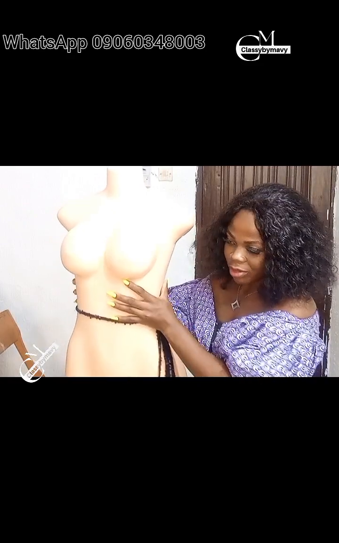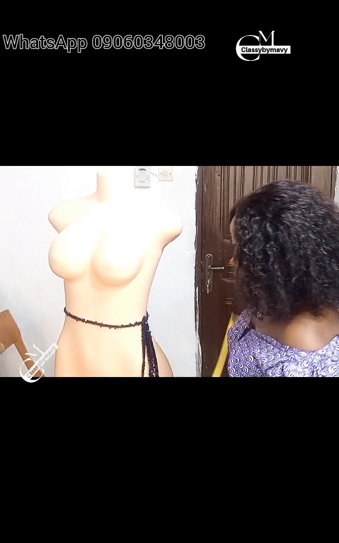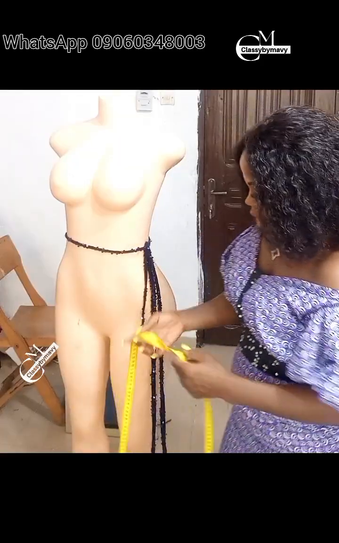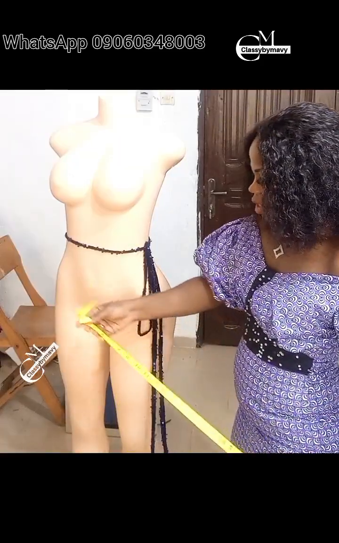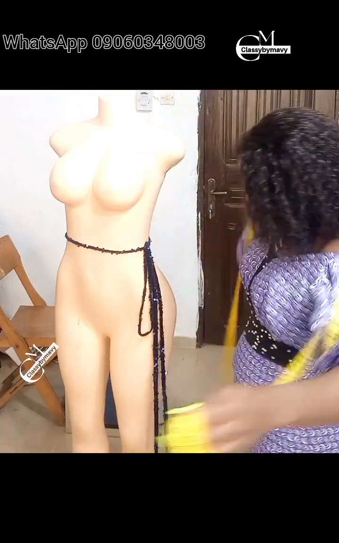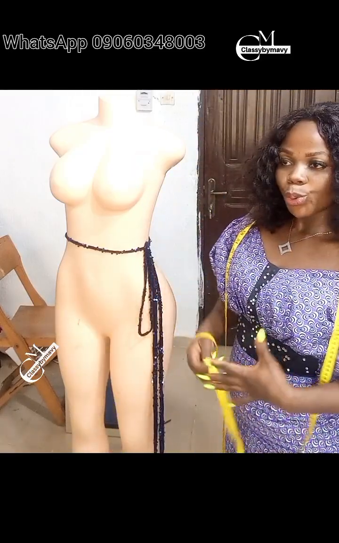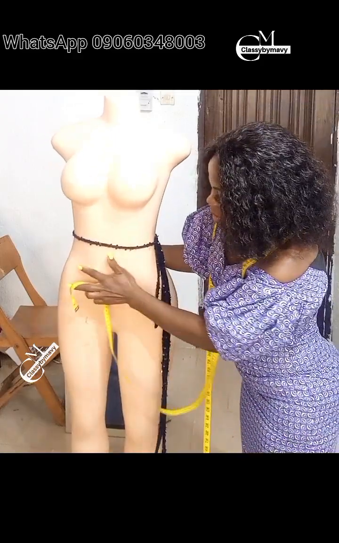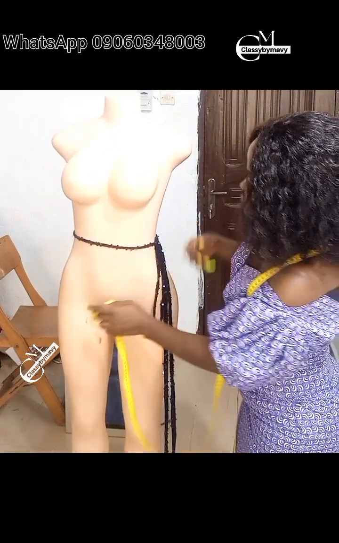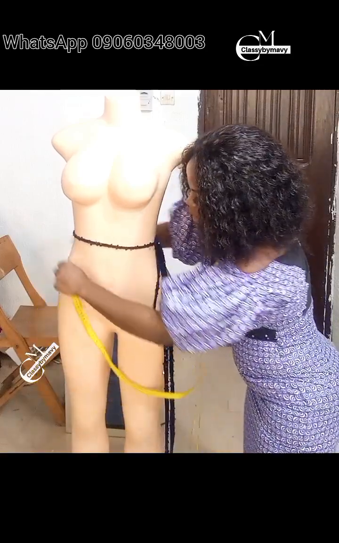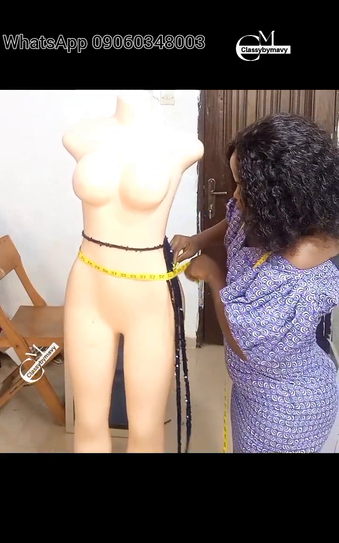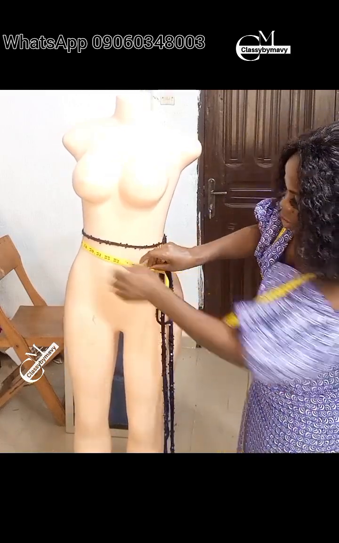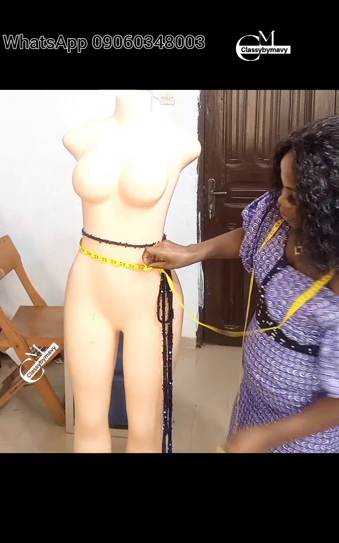Now let's take measurements for a basic skirt. To measure for a basic skirt, these are the measurements you need. You will need your waist circumference measurements. For a client, you always ask, where do you want your skirt band to be placed? Is it on your navel or should it be up? Wherever the client touches, on that point you measure the waist circumference, okay? You measure it in a fitted way. Ensure that it is fitted.